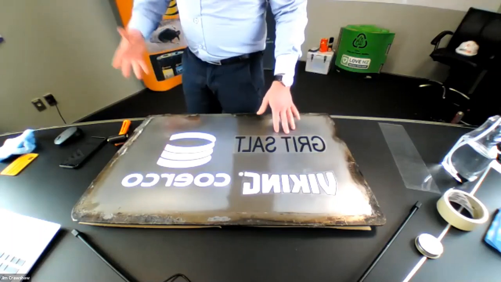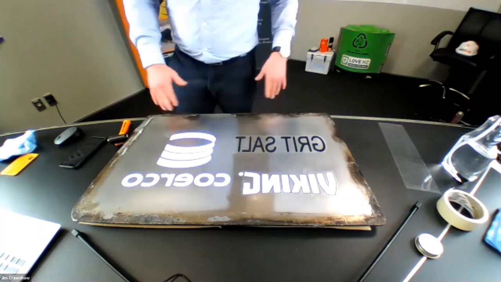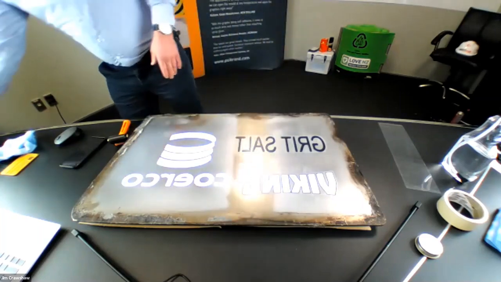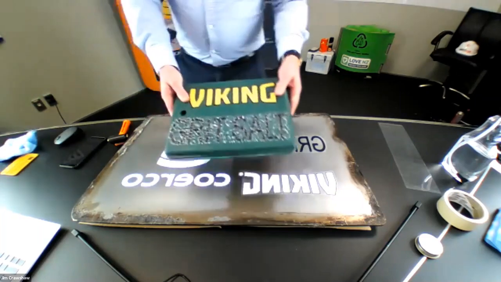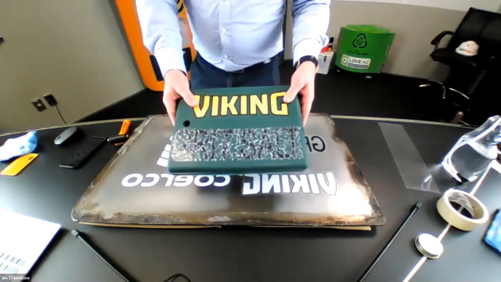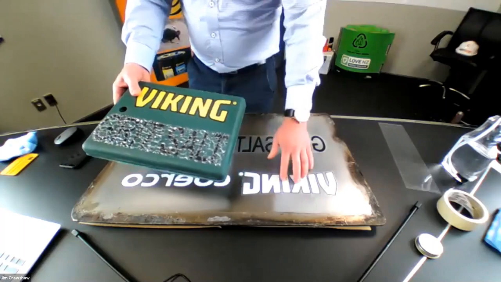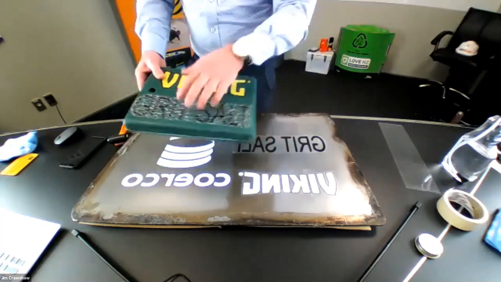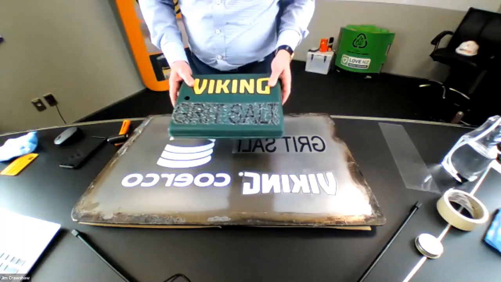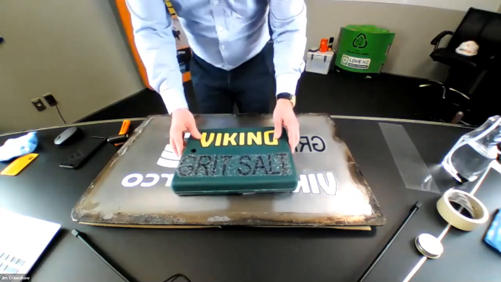So I'm not going through the molding process now with you. But what I am going to show you is some graphics which we had done just prior in our little lab machine. So these are the same graphics. We've got the Viking one here with our standard adhesive, and we've got the Grit Salt one down the base here with our PTAC adhesive. So I'm just going to show you how we go about cleaning these.